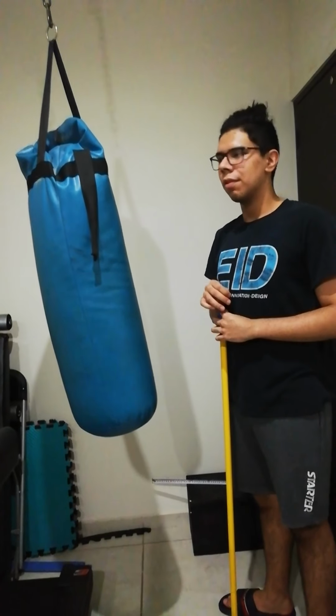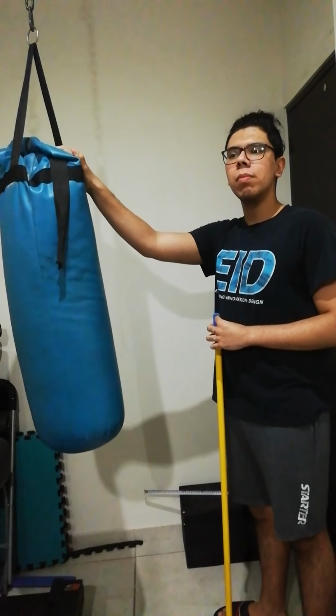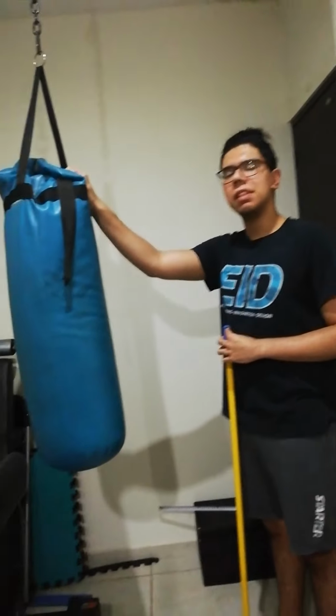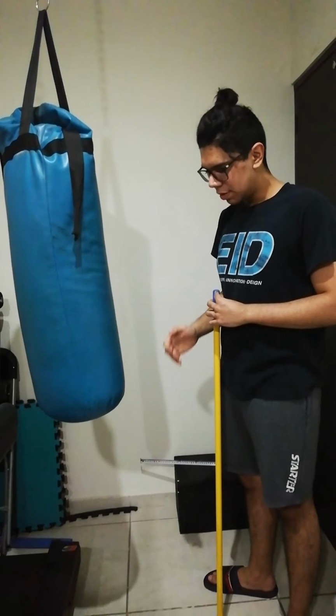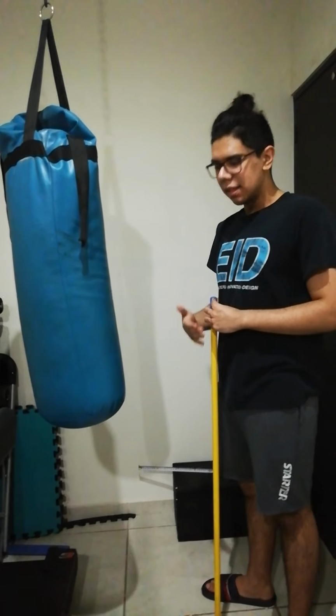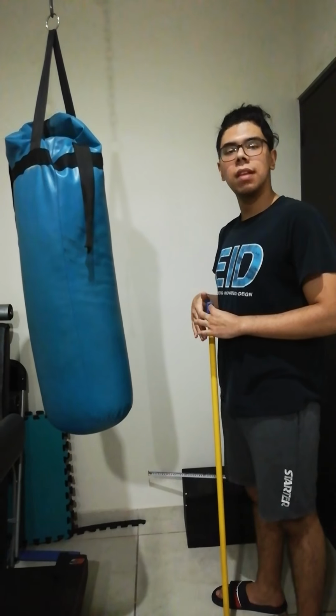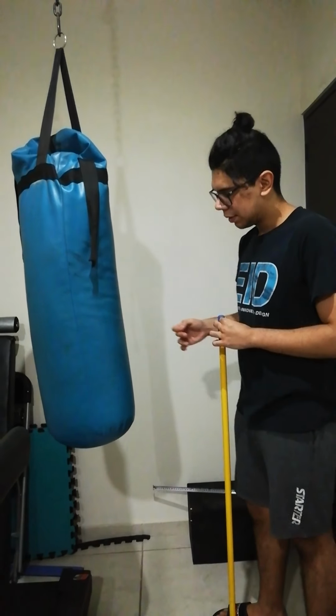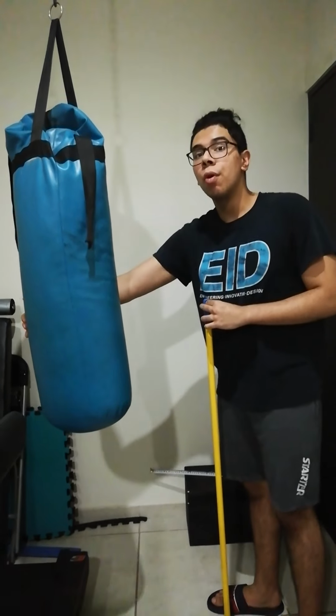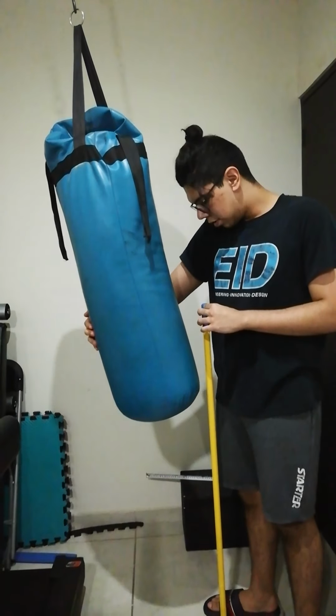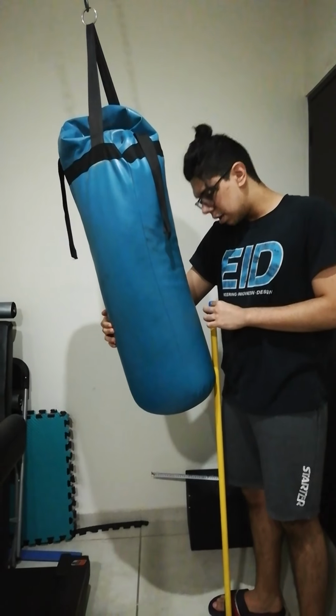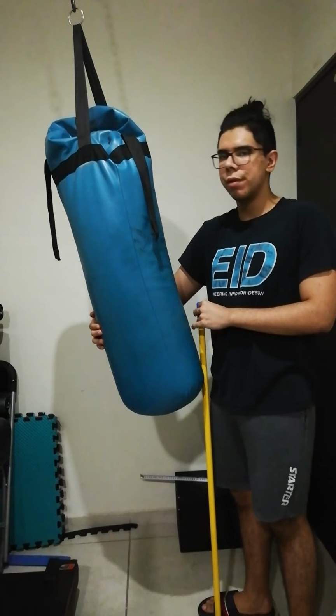Okay, and now for our last pendulum, it is going to be 1.76 meters, and the distance between the center of the pendulum and the stick is going to be 47 centimeters. Okay, now to get the time or the period of the pendulum, we're going to take how much time it takes for the pendulum to go back and forth.